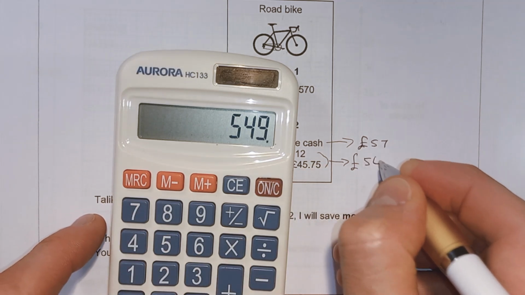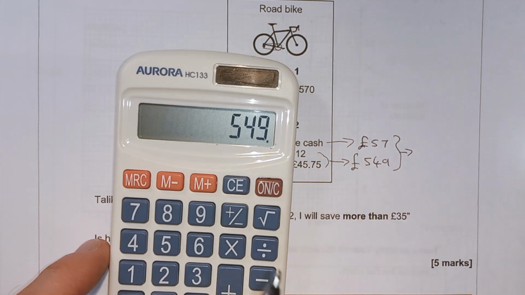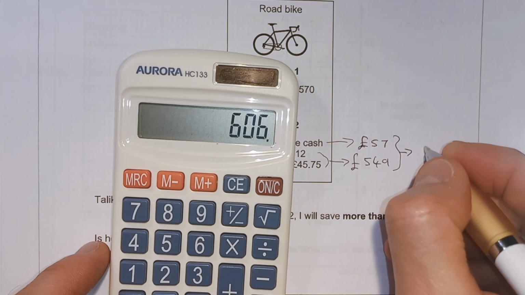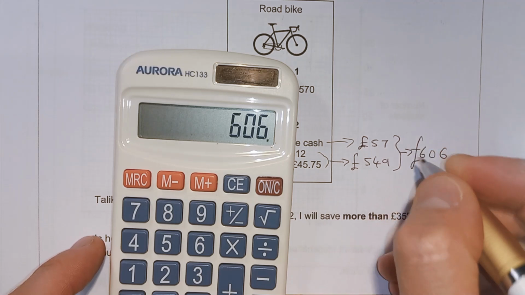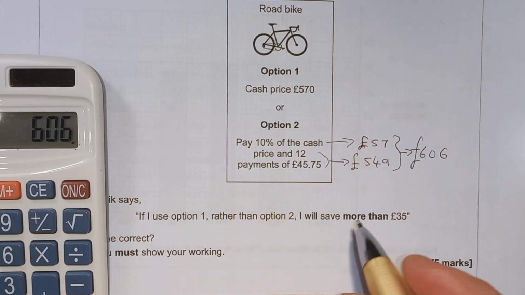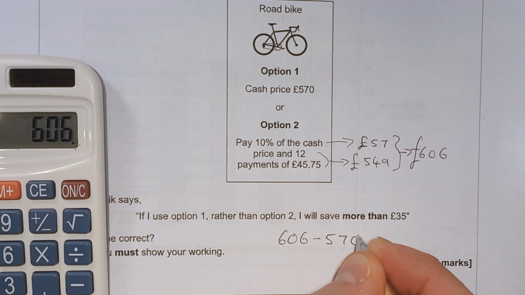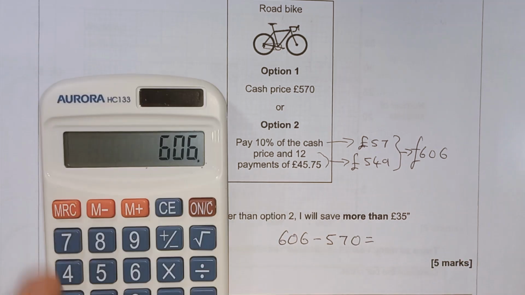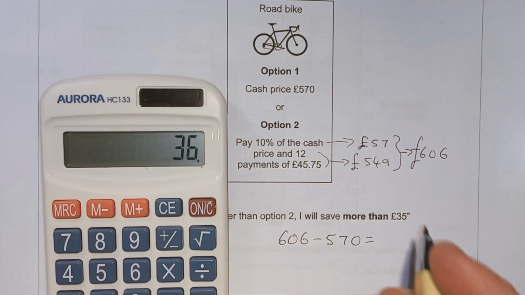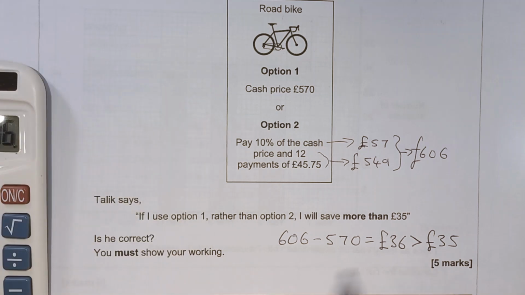gives us £549. So in total, we get £606. So how much will he save if he bought option 1? Well, we want the difference, so we want 606 minus 570, which is £36, which is indeed more than £35. So is he correct? Yes, he is.